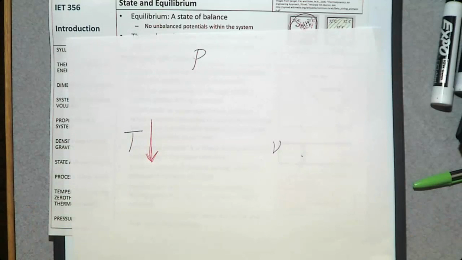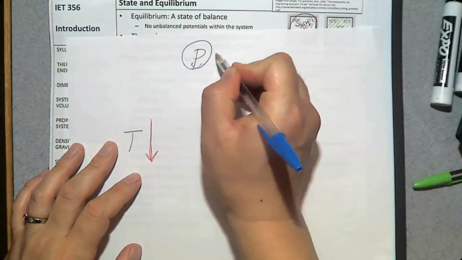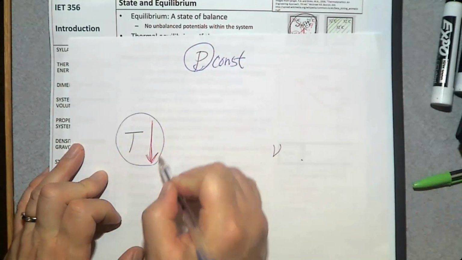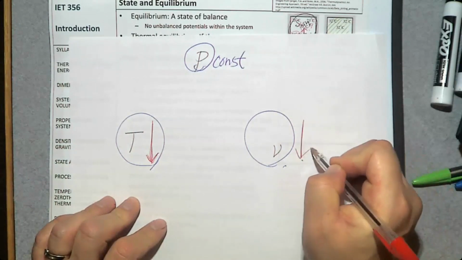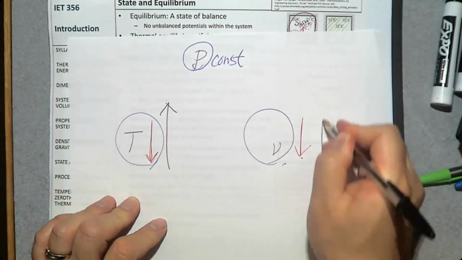So to understand this phenomenon easily, what we do is we make one property constant and look at the other two. So in this case, we can assume that pressure is constant and look at the volume. So if we say pressure is constant and temperature goes down, what happened to its volume? Volume goes down. When temperature goes up, volume goes up.